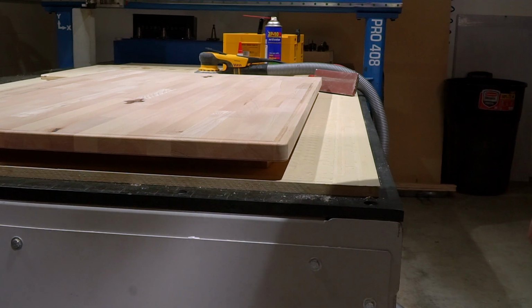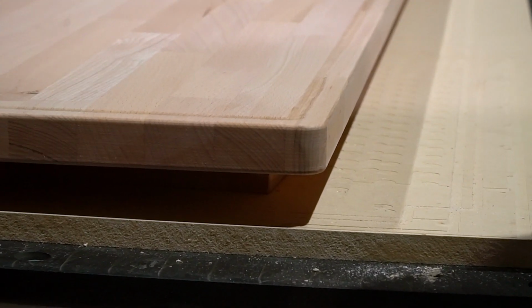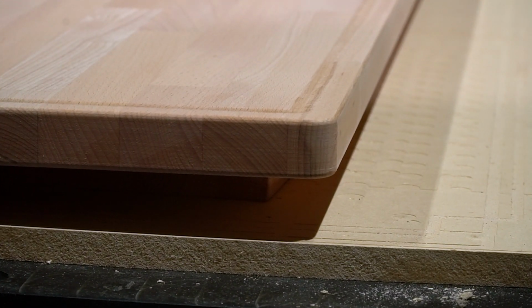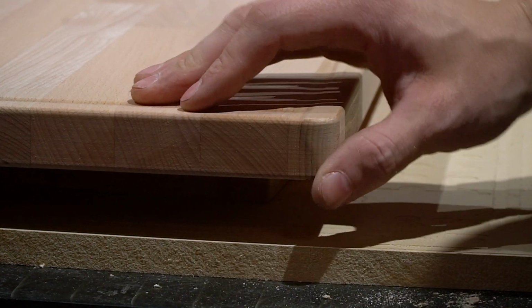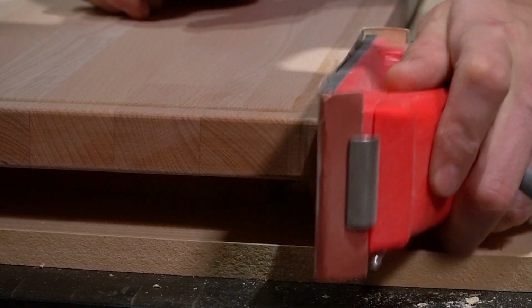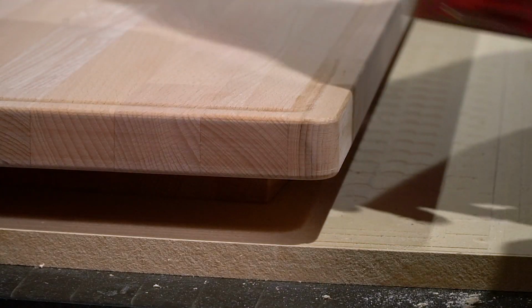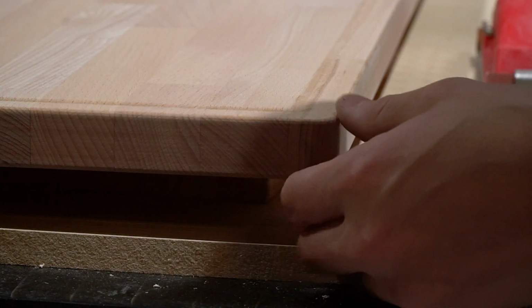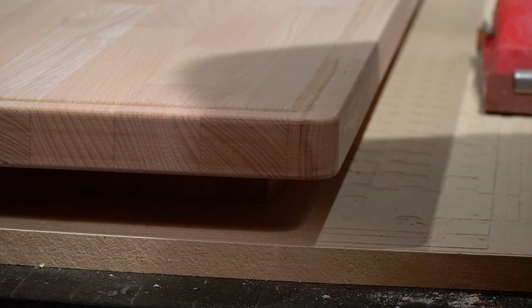This is essentially perfect already. This compression cutter is absolutely spectacular. Just slight edge on that corner. Do a little 400. End grain that's that clean at the end. Whoo, baby.